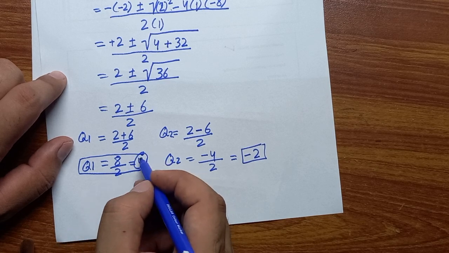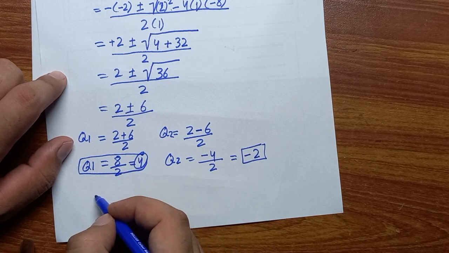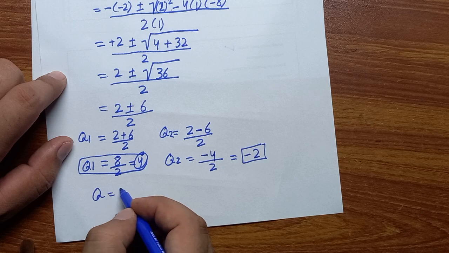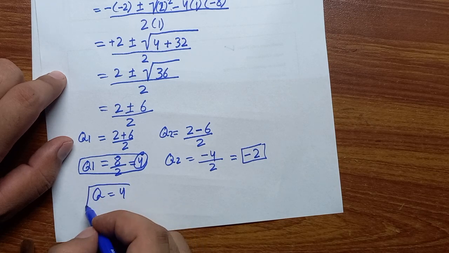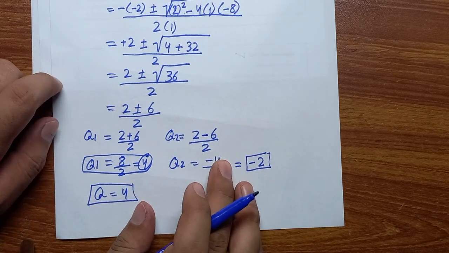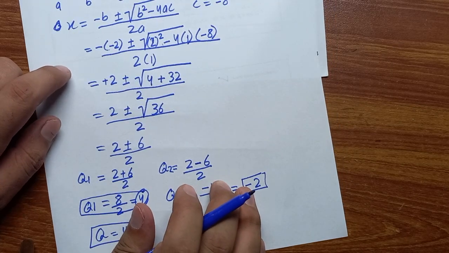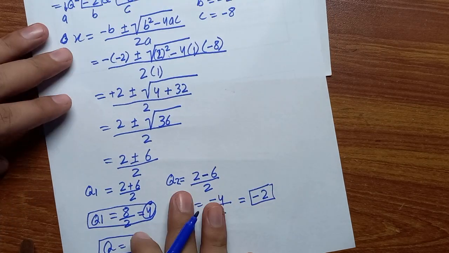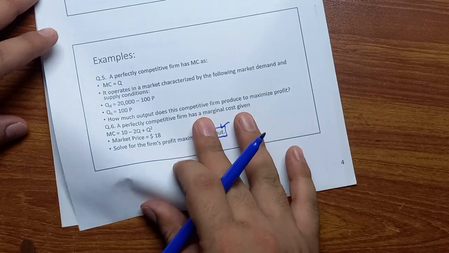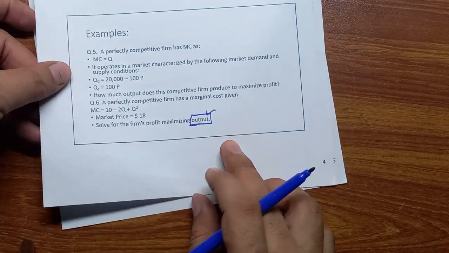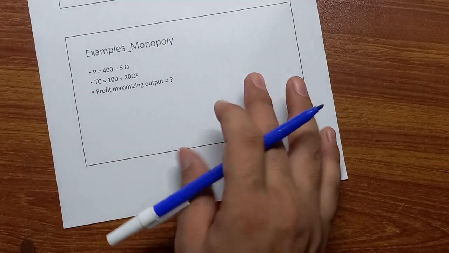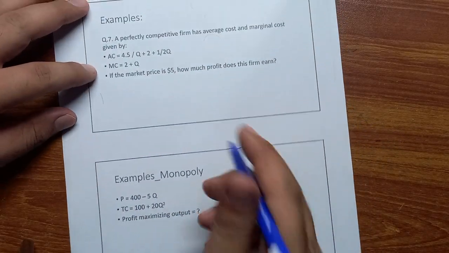So what is our output? Our output is 4 only. This is question number 6. Now we have another question.